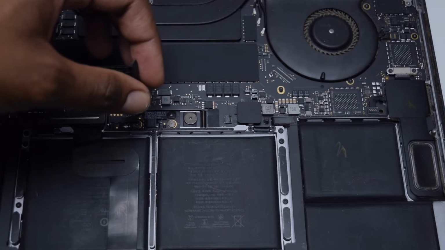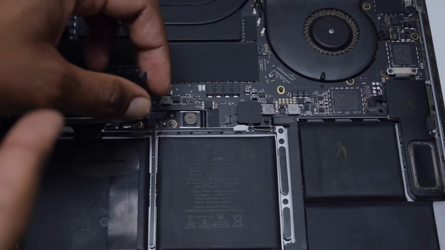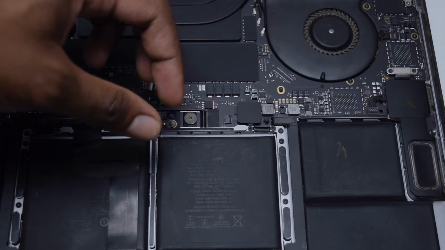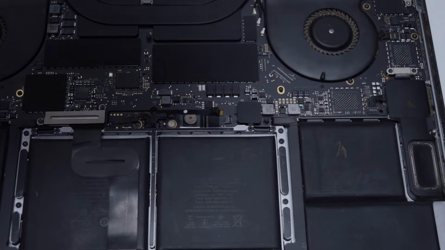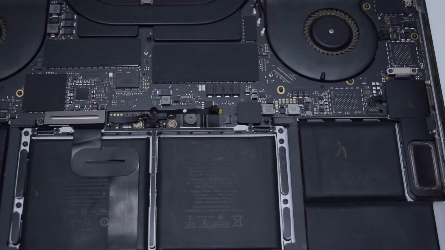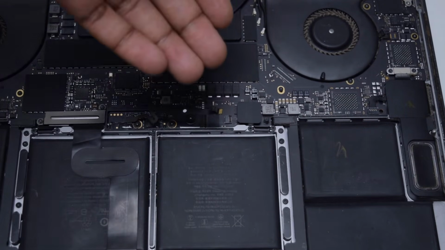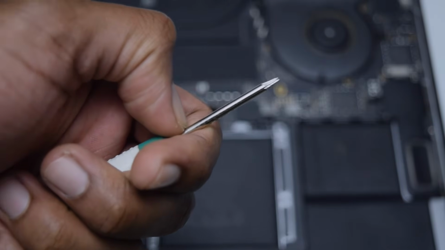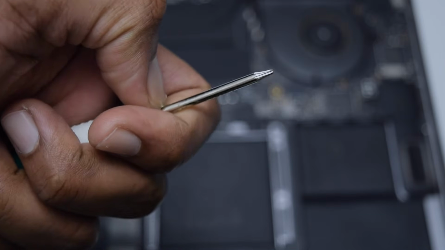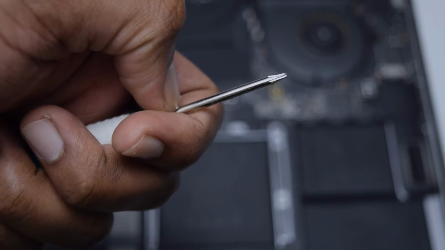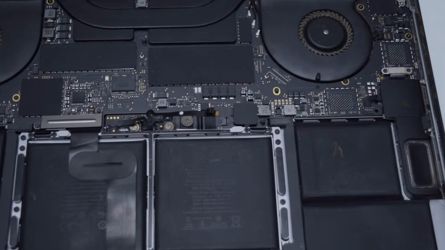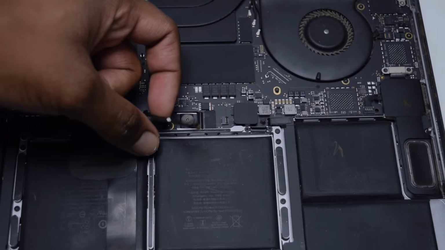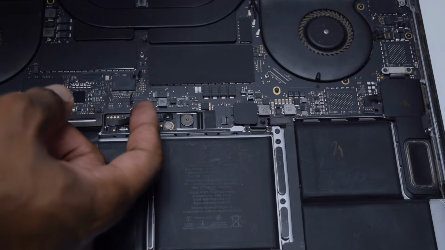Now on these recent models, this is a MacBook with touch bar, you're going to need a second screwdriver. Not all MacBooks need a second screwdriver, but this one specifically requires it. So I would recommend you double check. If you need a second one, it's the Torx screwdriver right here. The Amazon link to this screwdriver is also in the description box below, and it should cost you a few bucks.